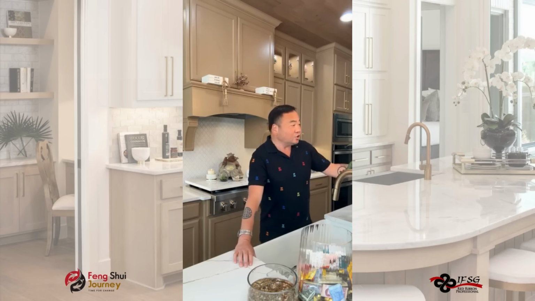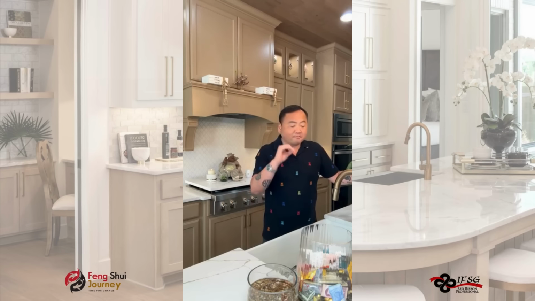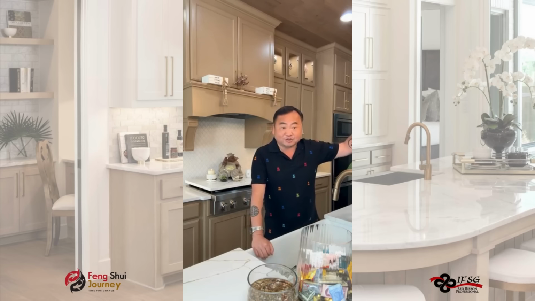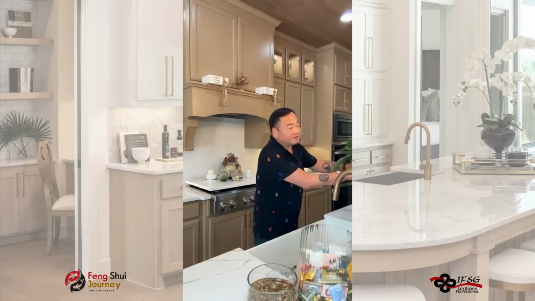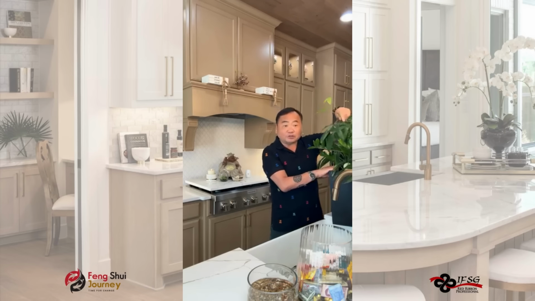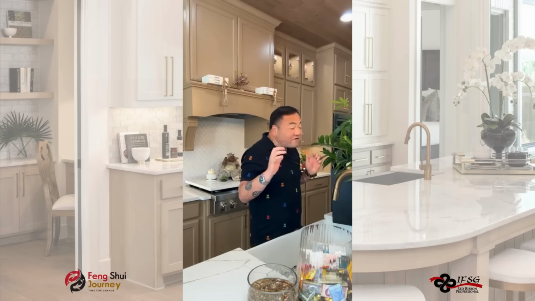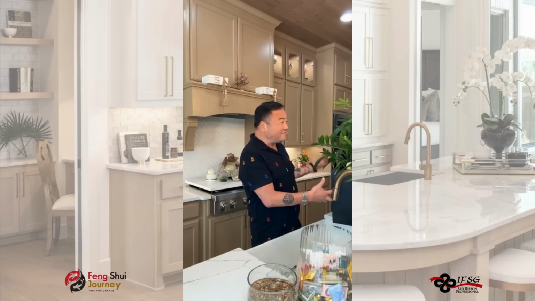I also create my own Feng Shui planters. Internally in my home, my other 2 favorite plants are the money tree. As you can see here, I'm going to pull it out a little bit. You'll see the money tree. The money tree could be placed on its own or individually into its planter, like the one I have here.